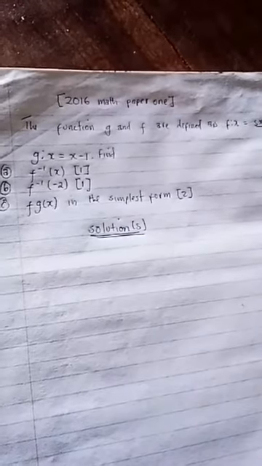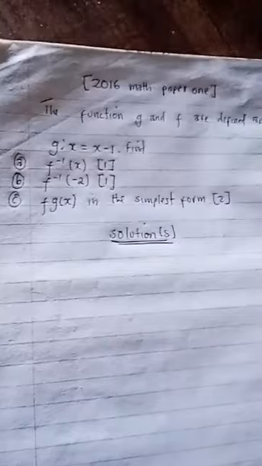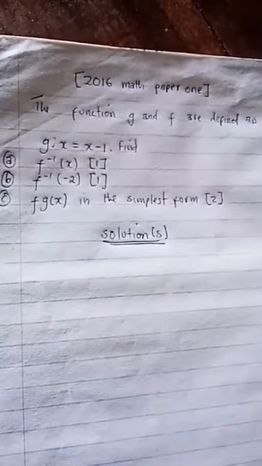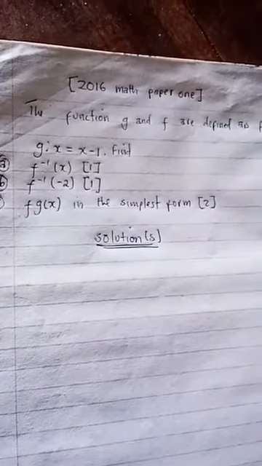Okay, everyone, I'll solve this simple question here from 2016 Mathematics Paper 1. The question reads: the functions g and f are defined as f of x equals 5x plus 4 divided by 5 and g of x equals x minus 1.